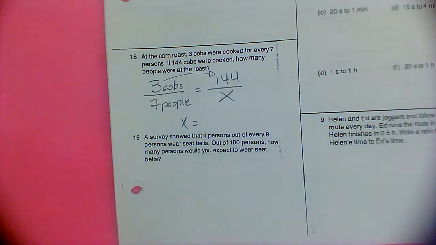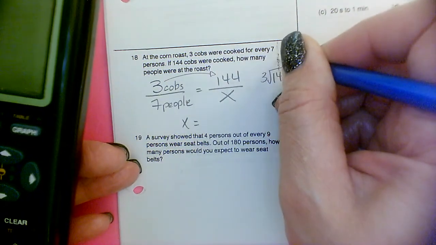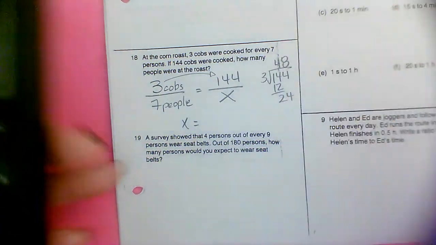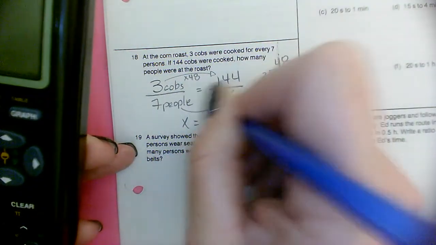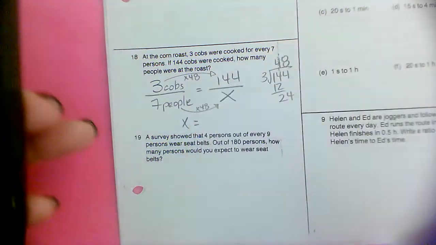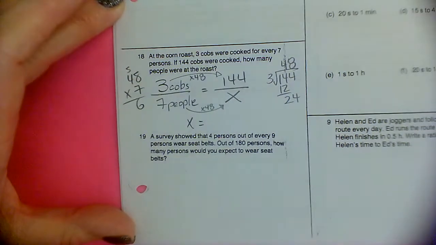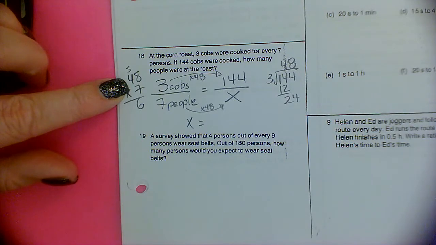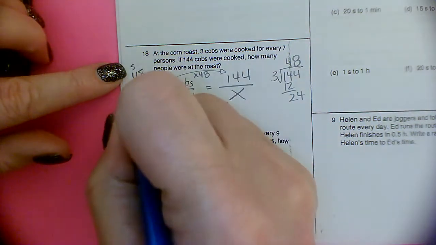So I would take 144 and divide by 3. And you could do it longhand too, right? 3 into 144 gives me 48 times, so I'd have to times by 48 there. Times by 48 there. So 48 times 7 gives me 336. 7 times 8 is 56, 7 times 4 is 28 plus 5 is 33.